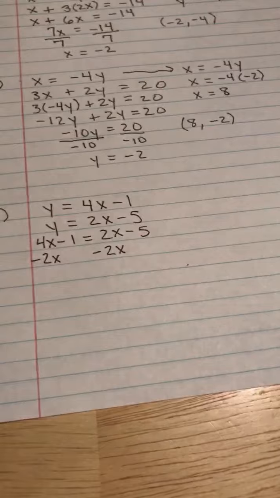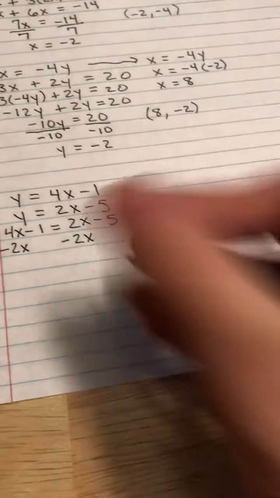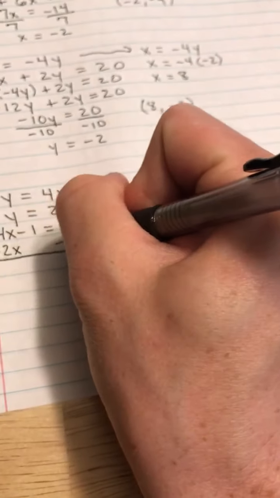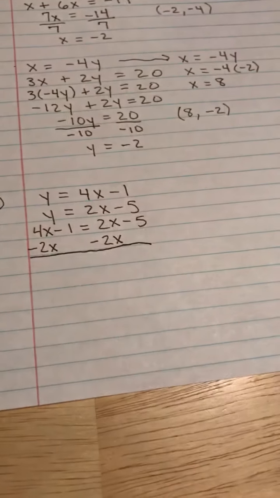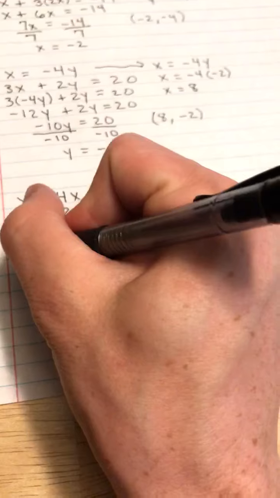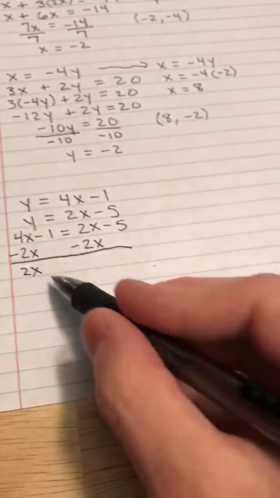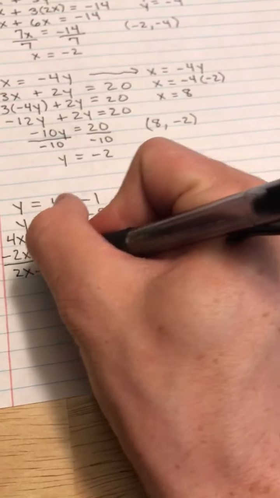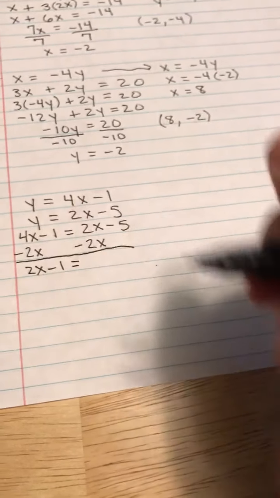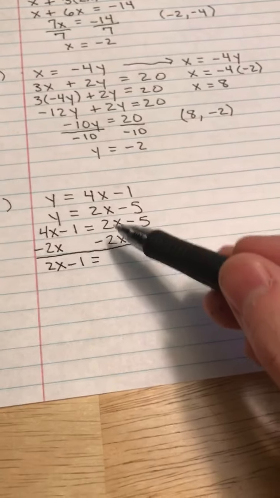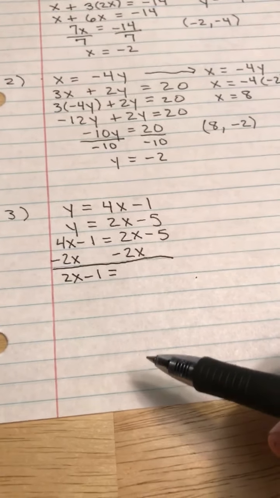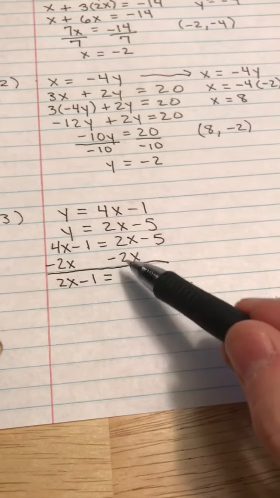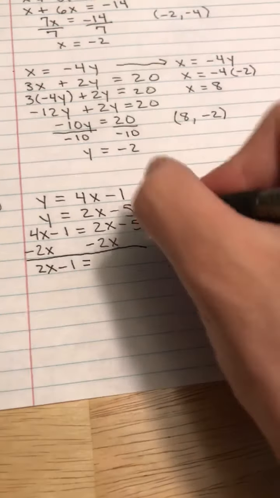Over here, 4x minus 2x gives me 2x, and I bring down my negative 1 and my equal sign. And 2x minus 2x, well, what's 2 minus 2? 0, right? So I don't even need to write anything for this. I just bring down the negative 5.